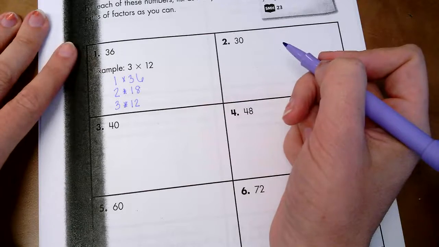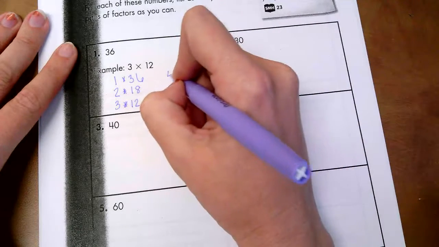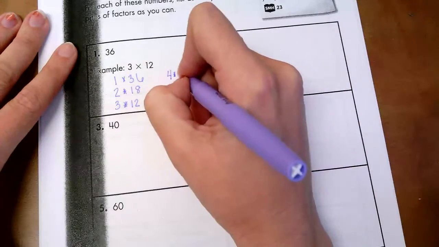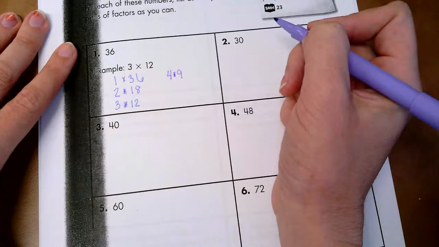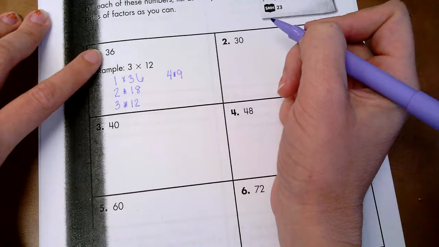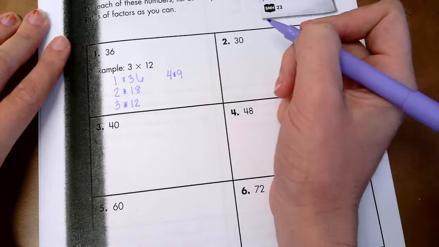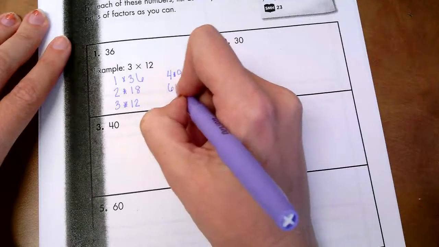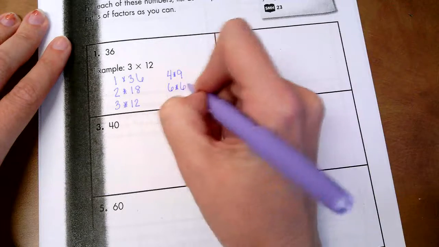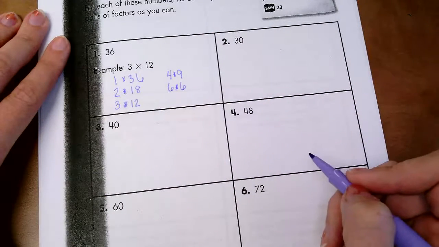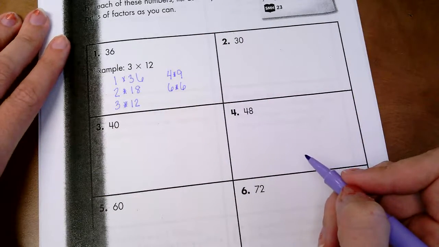Then I need to try 4, and 4 does work. 4 times 9 is 36. If I try 5, it doesn't work because it doesn't end in 5 or 0. If I look at 6, 6 does work, and 6 times 6, and I found a duplicate or a repeating one, so then I know I have them all.